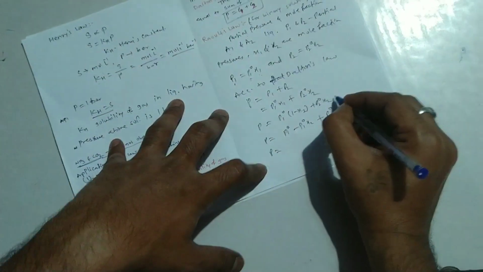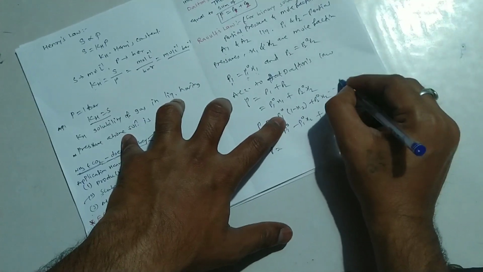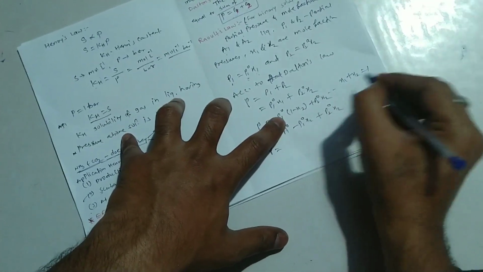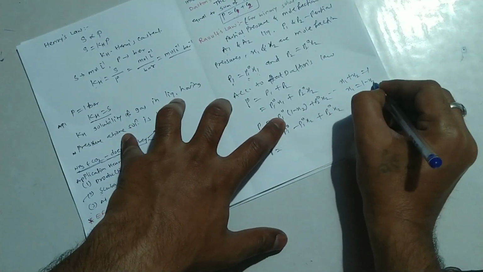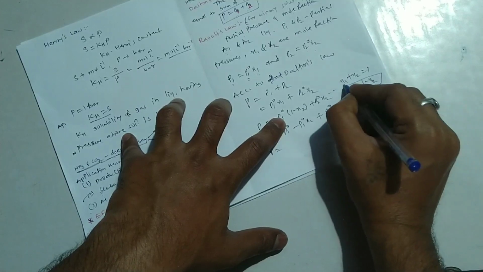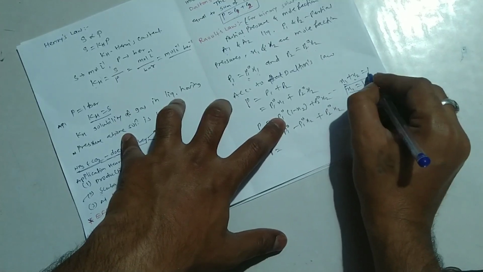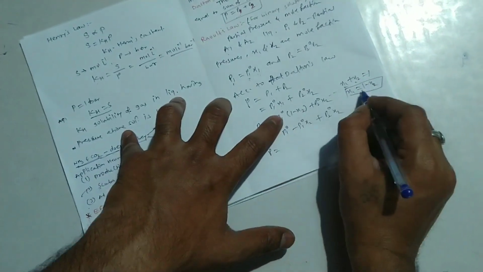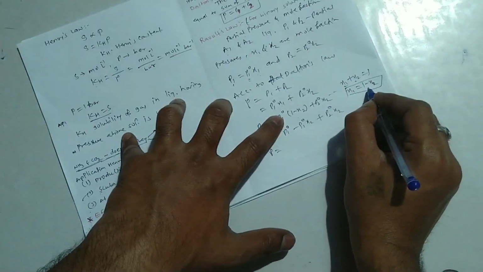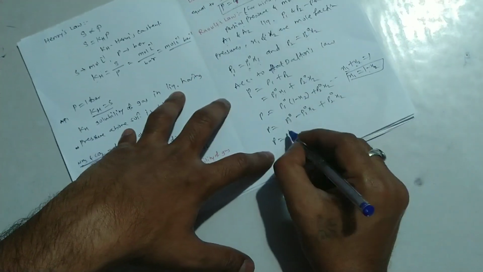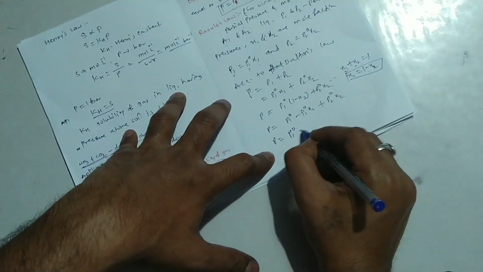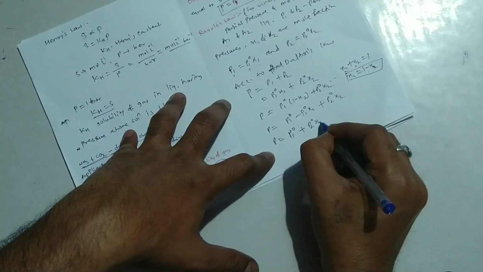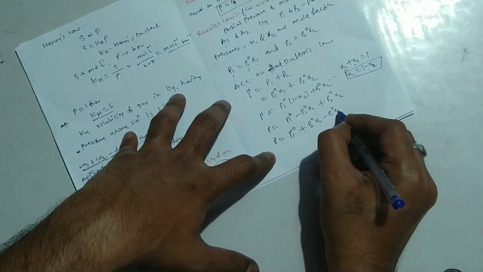Now here x1 plus x2 is equal to 1, so x1 is equal to 1 minus x2. The sum of the mole fractions of all the components is equal to 1. In place of x1 we have substituted 1 minus x2. Now we write P1⁰ plus P2⁰x2 minus P1⁰x2.